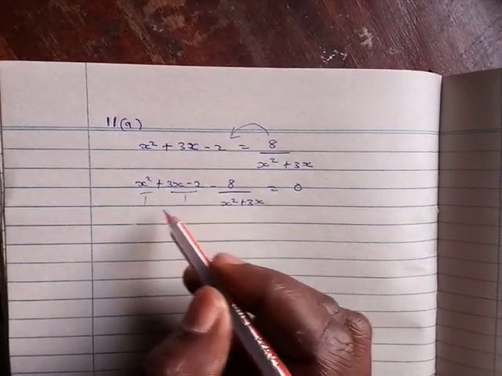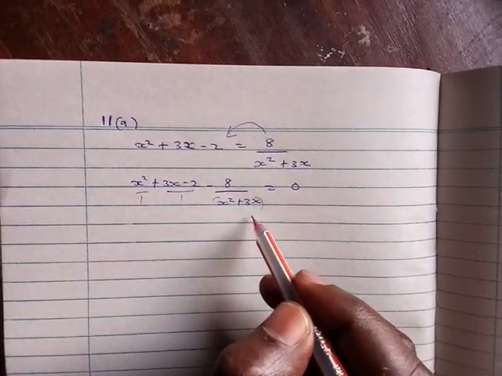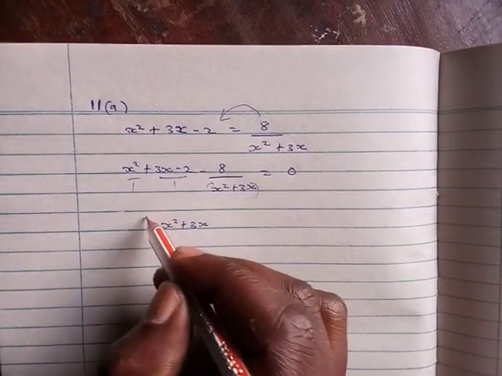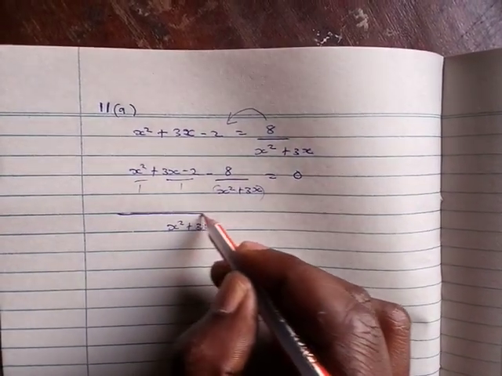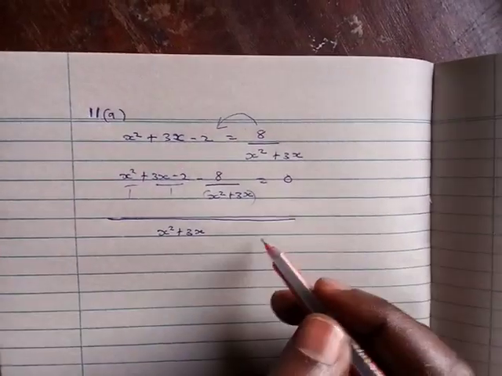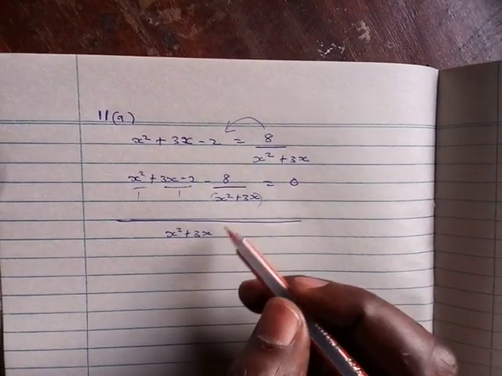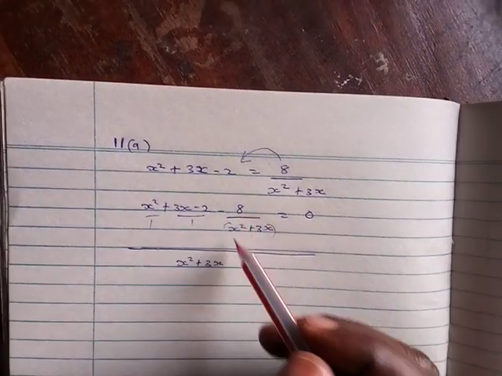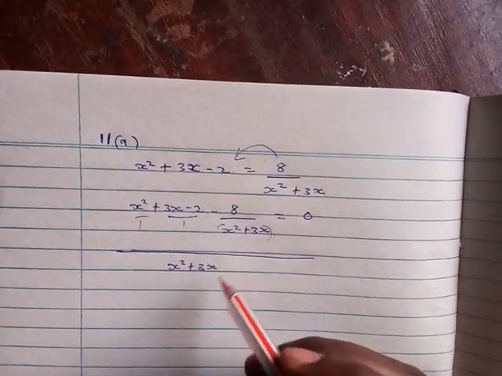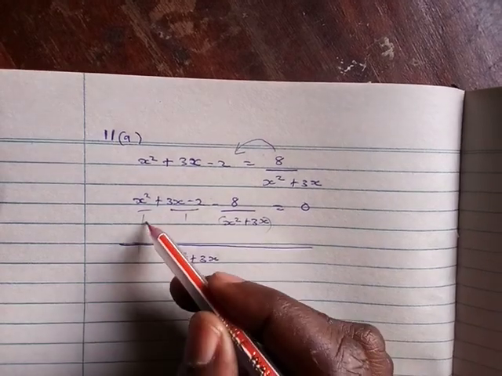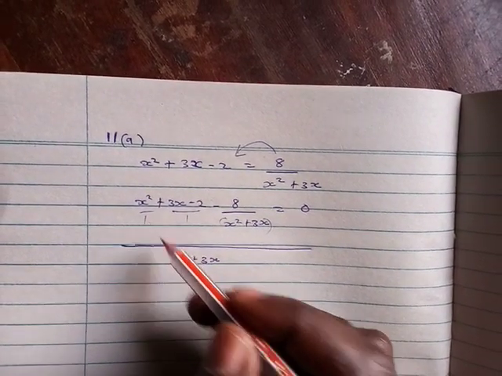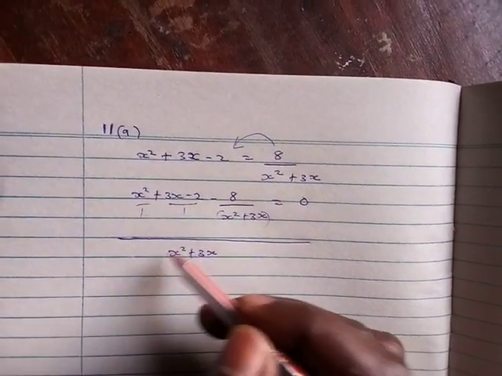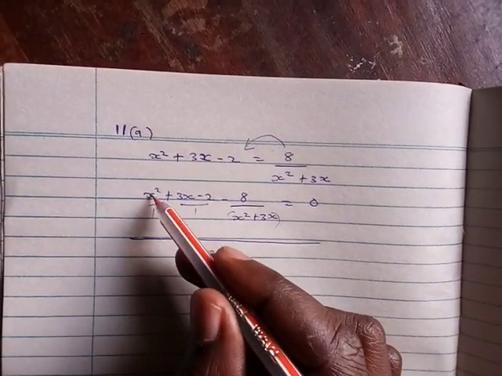So we find the LCM. The LCM will be this one, of course. So the LCM will be x squared plus 3x. Now multiply everything. When you multiply everything here, remember this one, you get this one divided by this one, then it still remains this. So x squared plus 3x divided by 1, we get this same thing. Then the same thing, you multiply it up here.